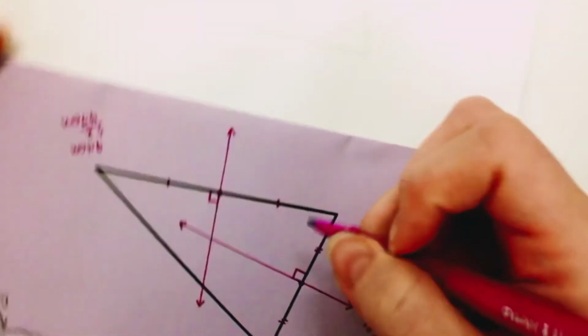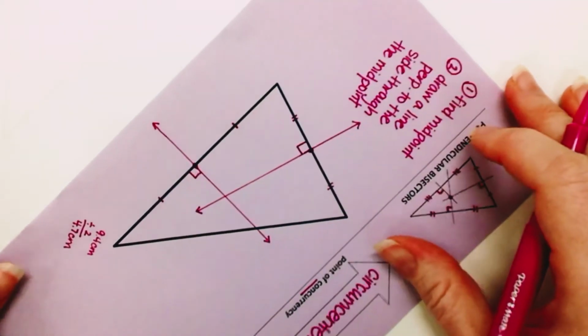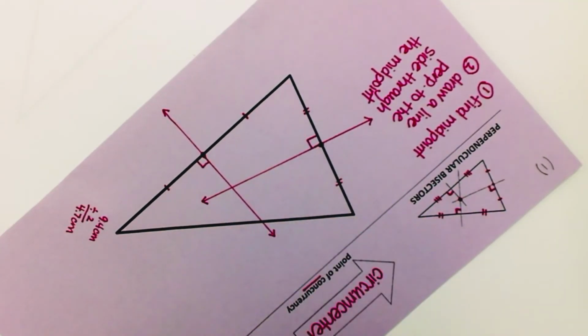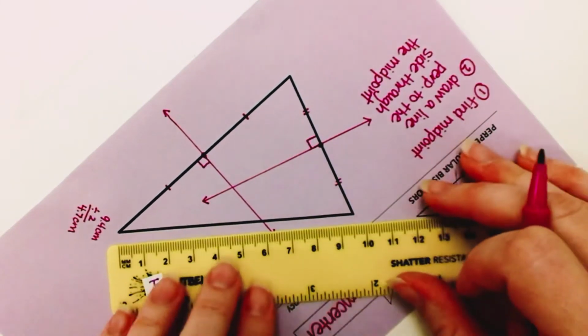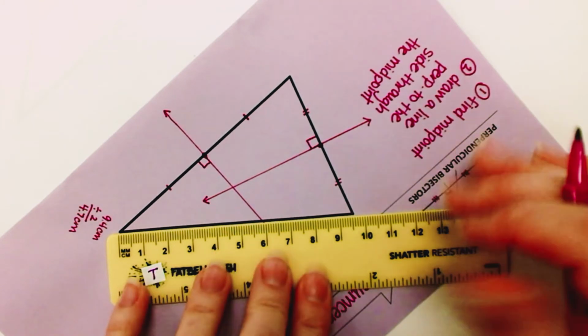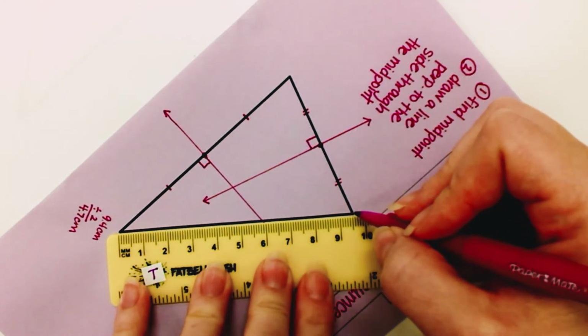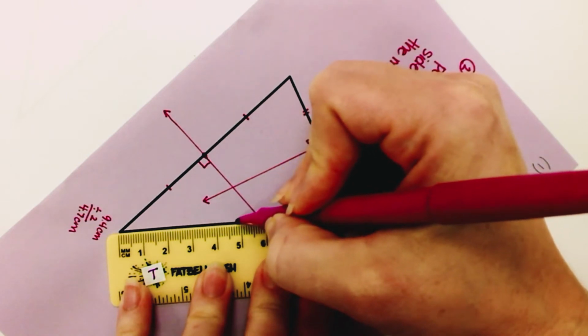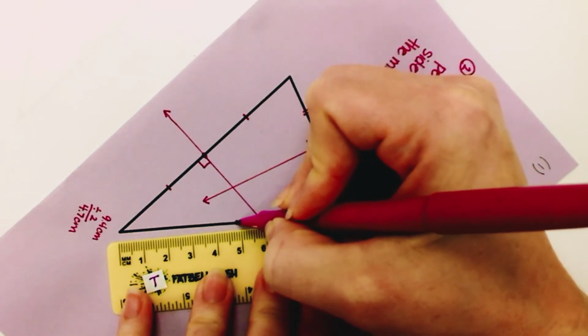We've got one left, that top side of the triangle. Again, I like to turn my paper so I can see that as my base. Step one, measure. I'm seeing 9.6 this time. 9.6 divided by 2 is 4.8. So my midpoint would be right here.